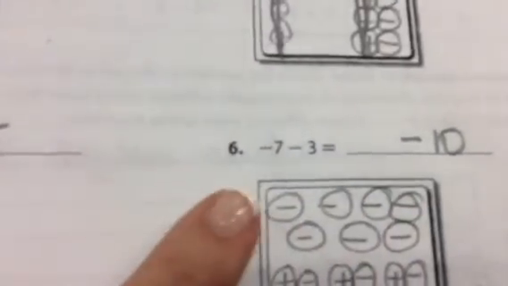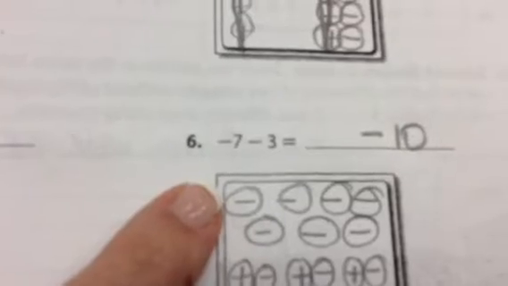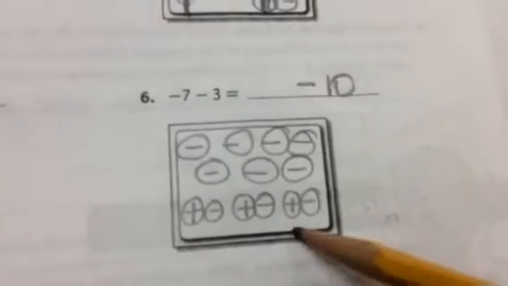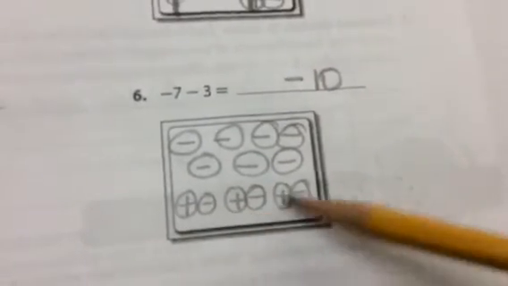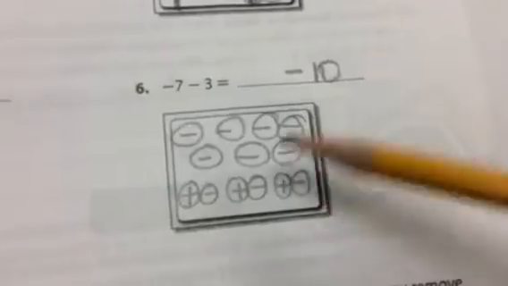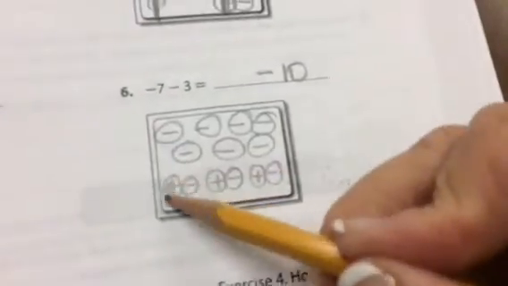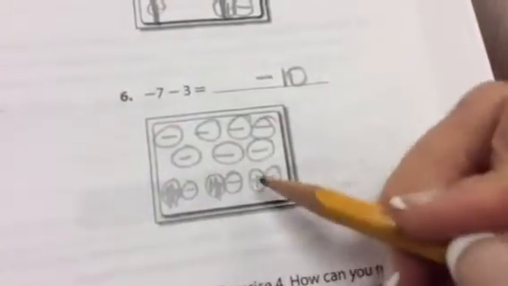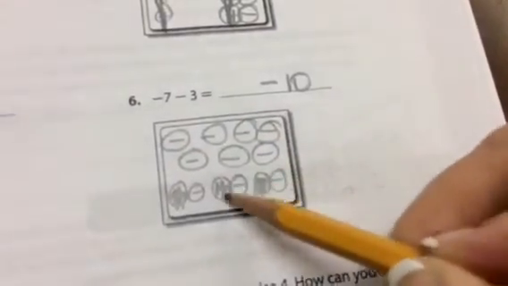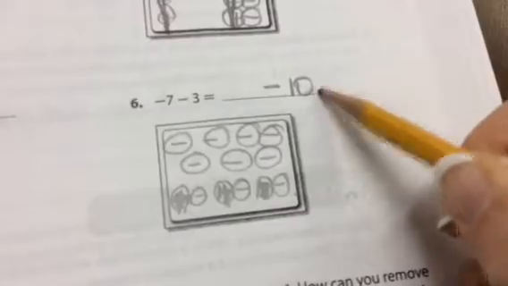Number 6, I'm starting with 7 negatives again. So I've drawn my 7 negatives, but now it's telling me to take away 3 positives. I don't have any positives, so I need to add in 3 zero pairs so that I can now have 3 positives to take away. So what am I left with? My first 7 negatives and 3 more negatives. I am left with 10 negatives, or negative 10.